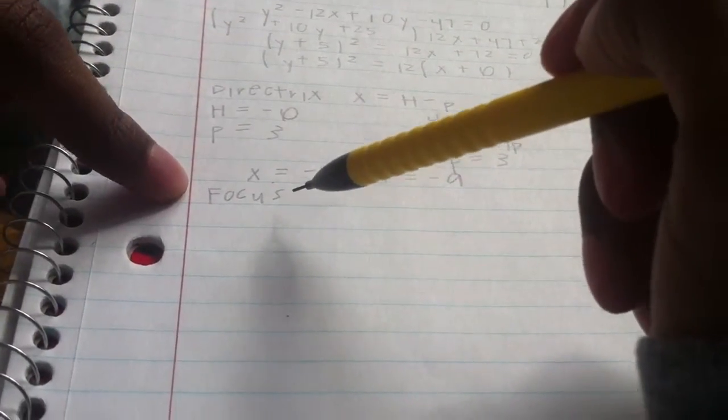Now we need to find our focus. And when the y is first, the formula for focus is h plus p, k. We already know that h equals -6, and now we know that p equals 3.